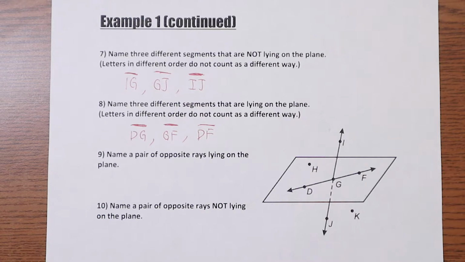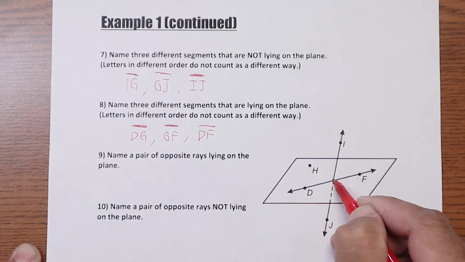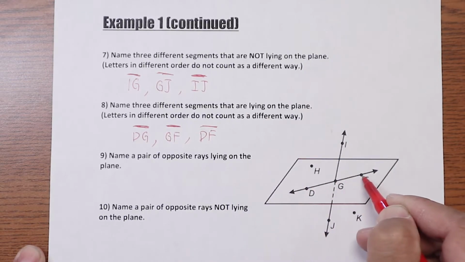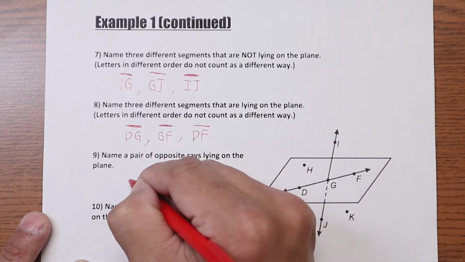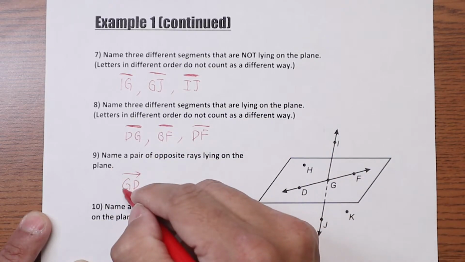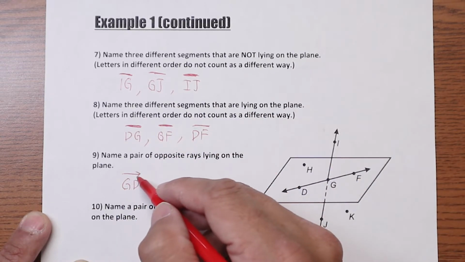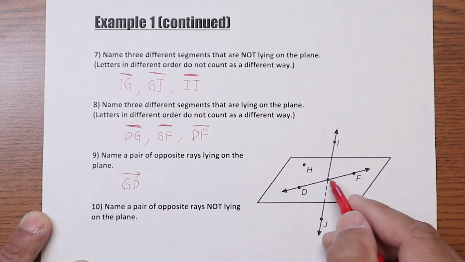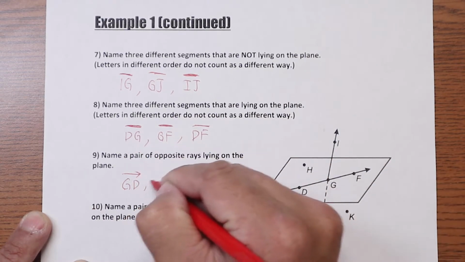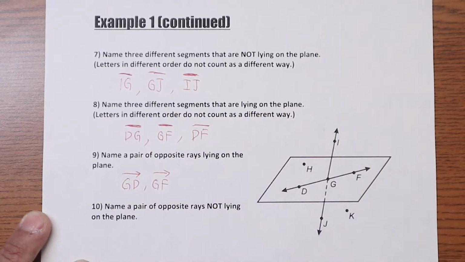Number 9, it says name a pair of opposite rays lying on the plane. Well, on the plane would be this right here. So you start at G, and then you shoot to the left, and you shoot to the right. So it's going to be GD for the ray that shoots to the left. So you're going to write G first, and then D, and then point the ray towards the right direction. And then for this one, it's going to be GF. You start at G, and then shoot towards the F direction. So it's GF. And then that's it.